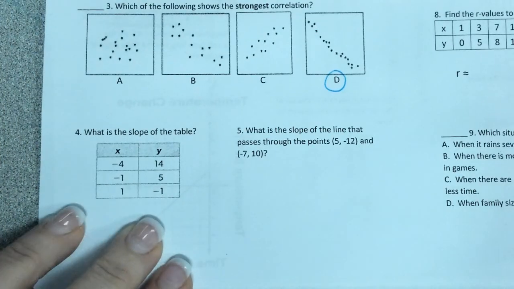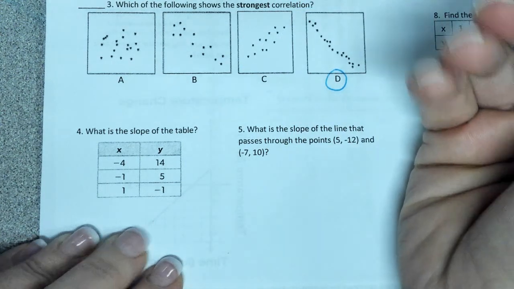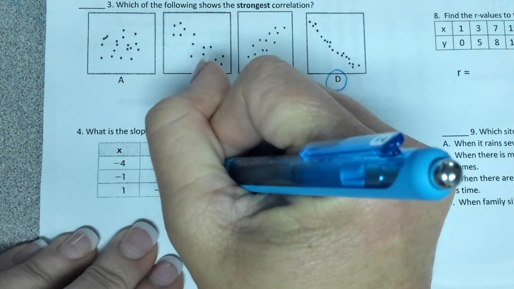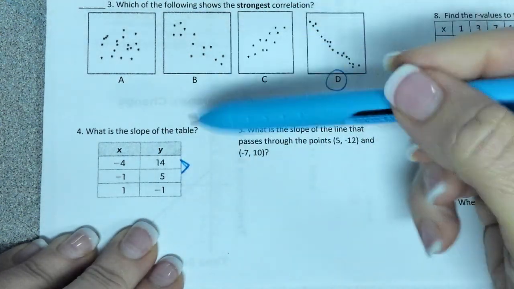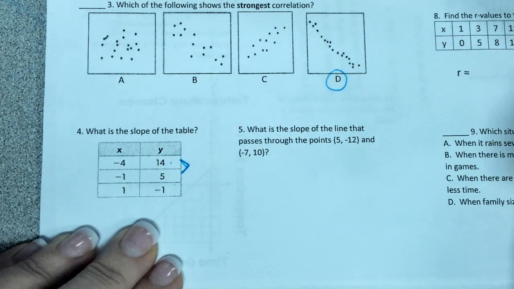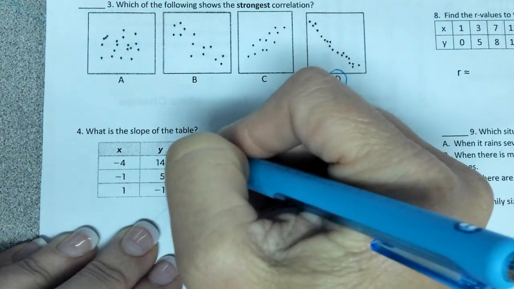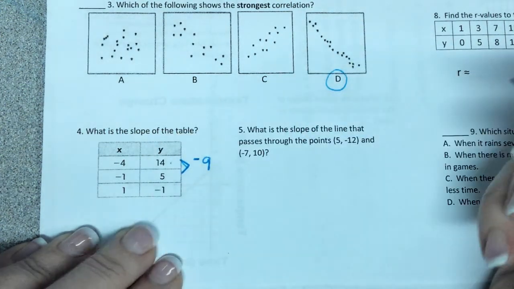Okay, number 4 says, what is the slope of the table? So this is where we have to do delta y over delta x. So our delta y, we're going to look at how our y values are changing. So we're going from 14 to 5. So are they increasing or are they decreasing? They are decreasing by an amount of 9, or by a difference of 9.